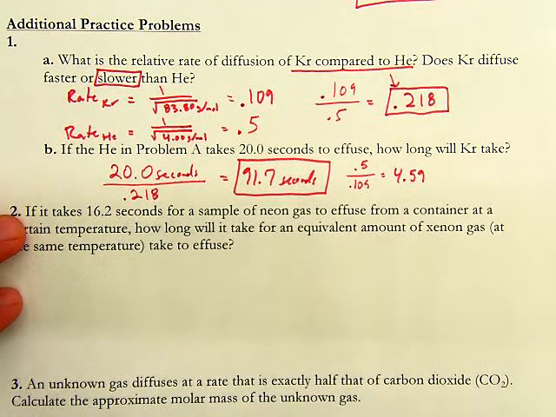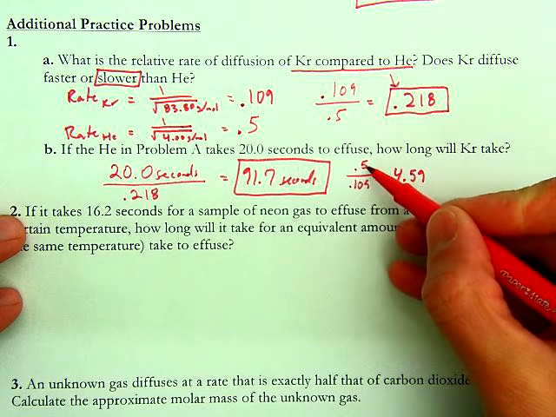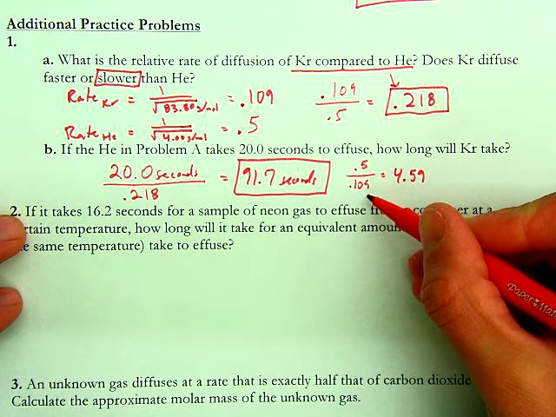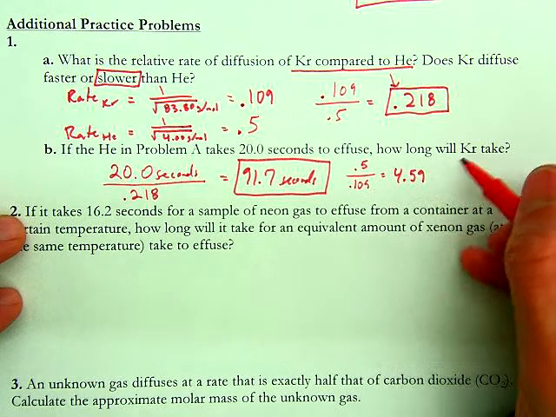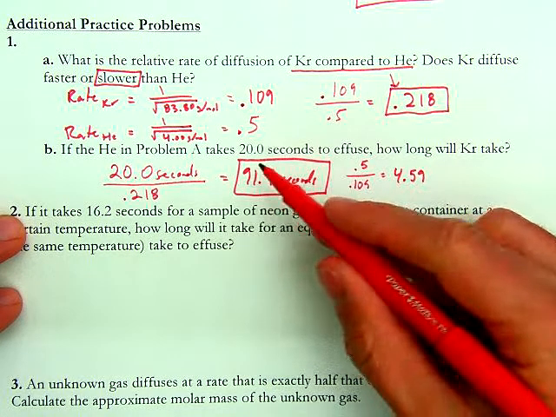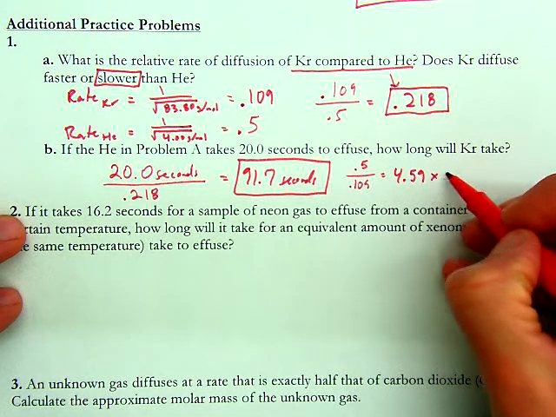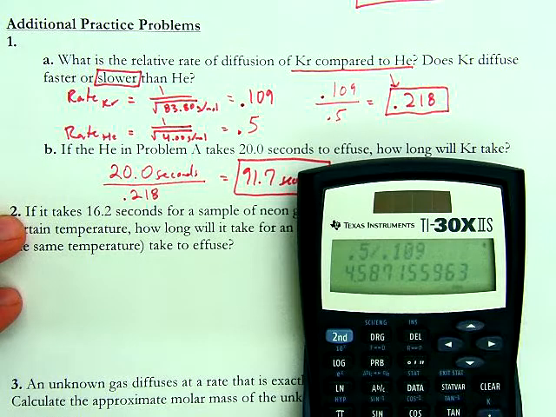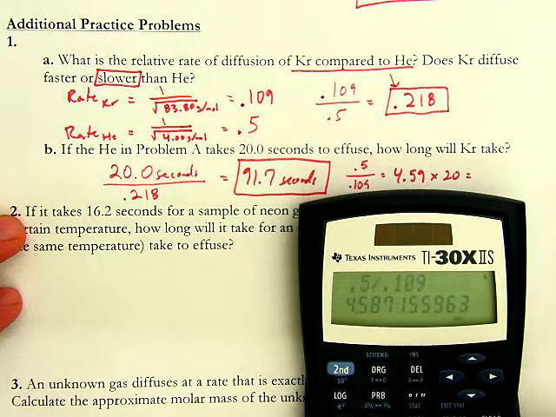And what this is saying is that the helium would effuse or diffuse 4.59 times faster than the krypton. Or the other way around, the krypton would take 4.59 times longer than the helium. So if we took this number times 20, we would get, and you'll see, it's just going to be the same number, right?